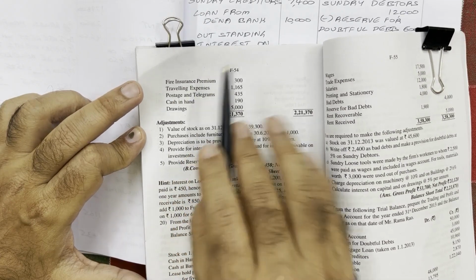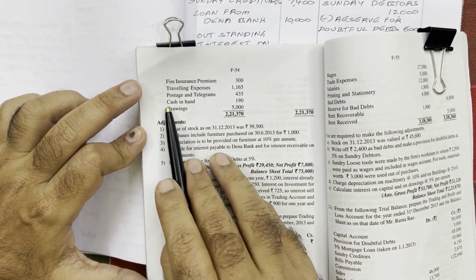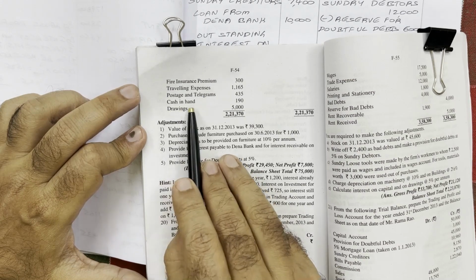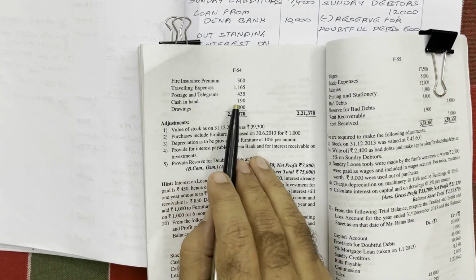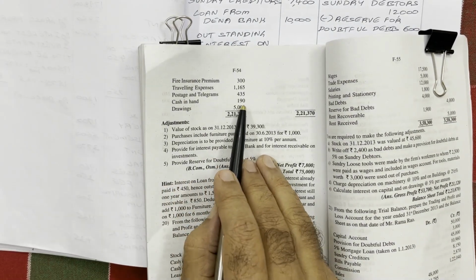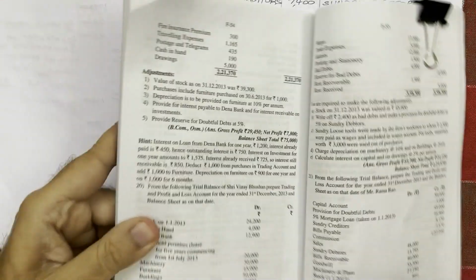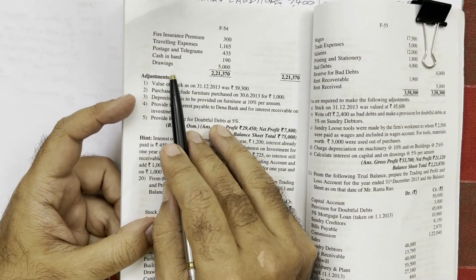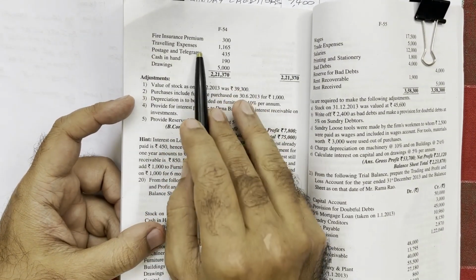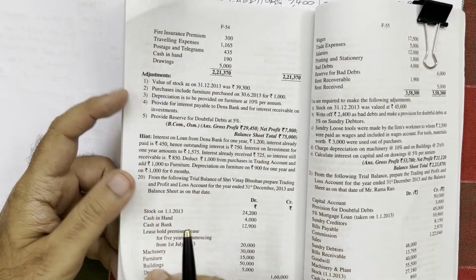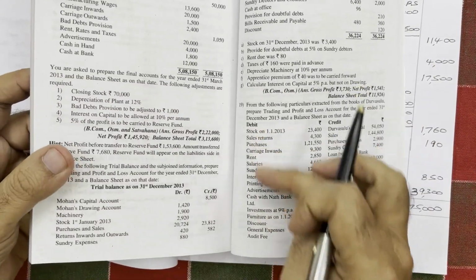These 3 amounts are also not in the balance sheet, ignore. Cash in hand, this is an asset. Cash in hand means the cash balance in the firm, 190 rupees. The asset side shows cash in hand 190. Next, drawings, not on the asset side. Afterwards we'll see. So the trial balance debit amounts are completed.